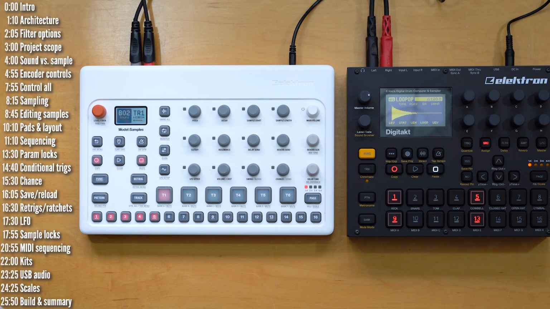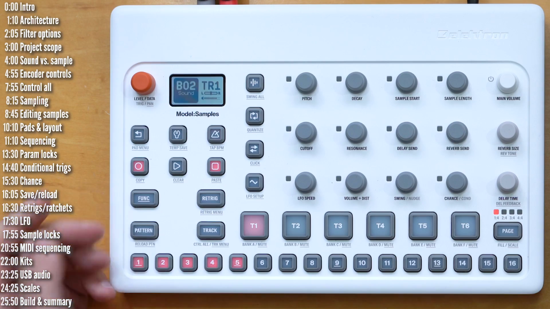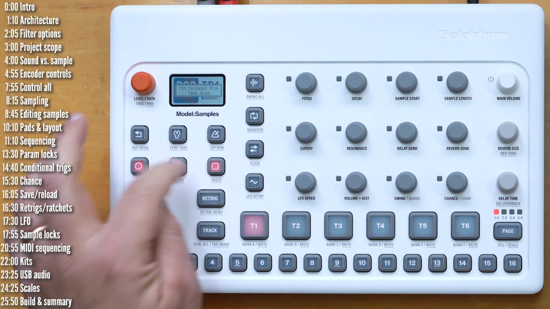Okay, that's enough for now. And now if I hit play, I've got 5 different samples playing using only one track. You can also set up nice chokes this way, right?